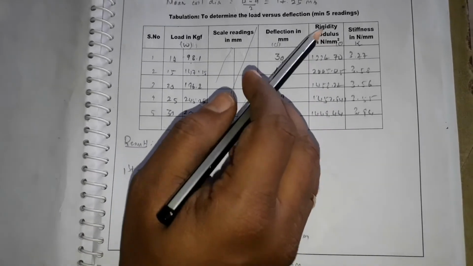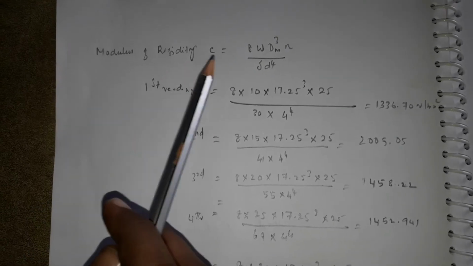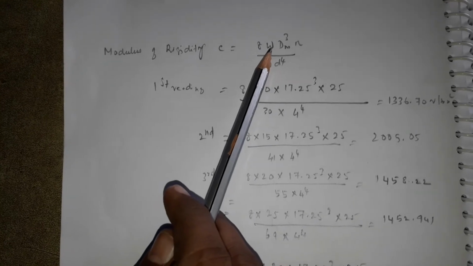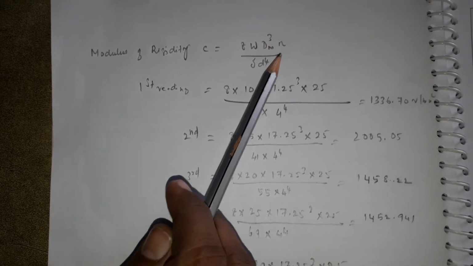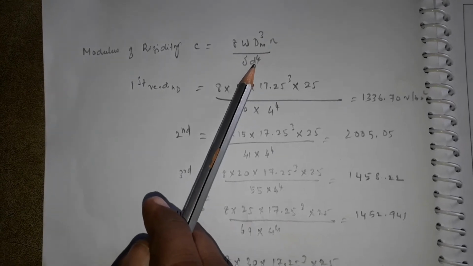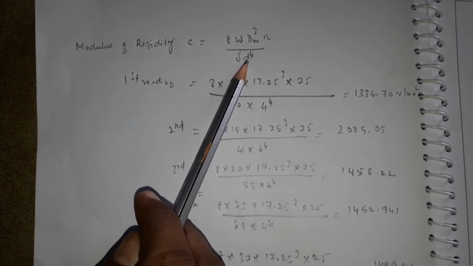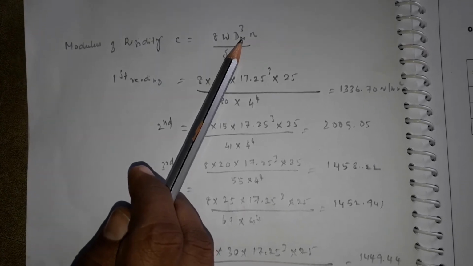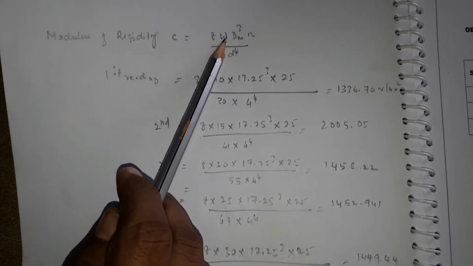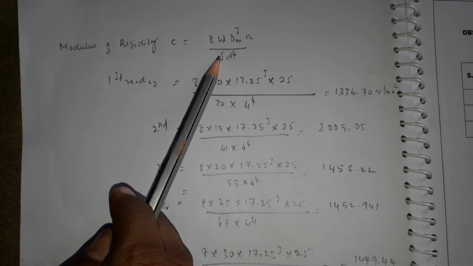Next one, rigidity in Newton per mm square. So modulus of rigidity C is equal to 8WDm cube n divided by delta d power 4. D means diameter of wire, capital D, Dm means mean diameter of the coil, W means load, delta means deflection, already known very well.